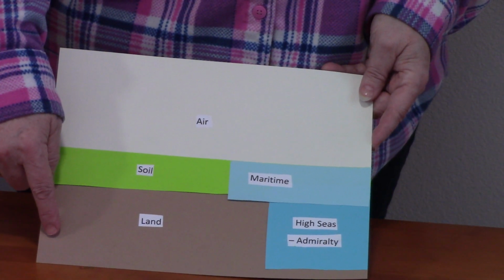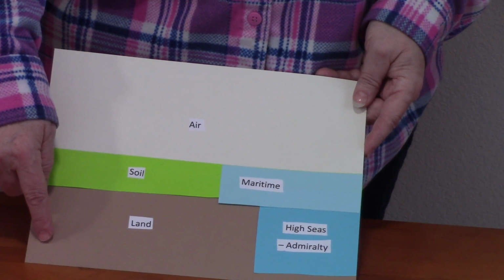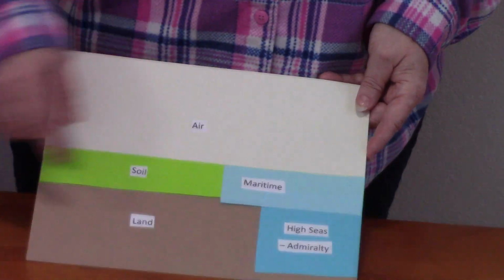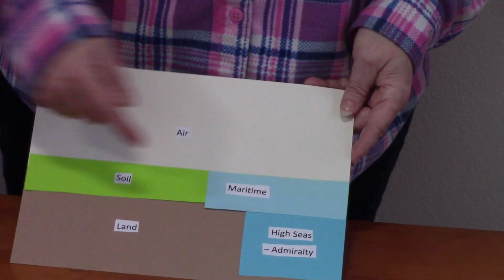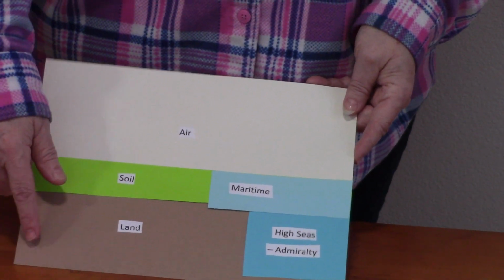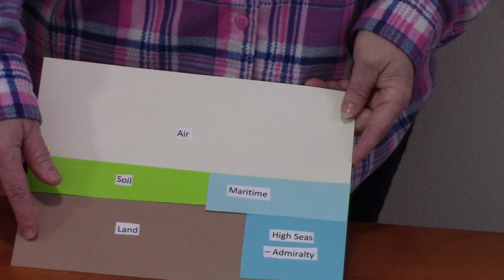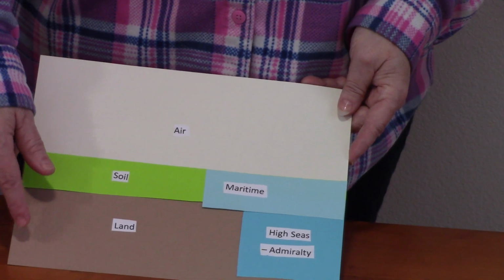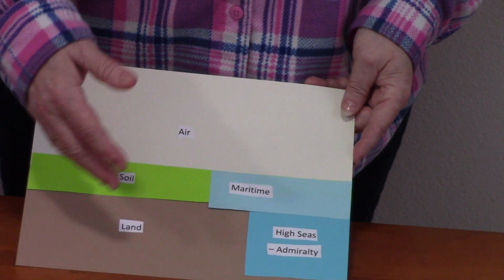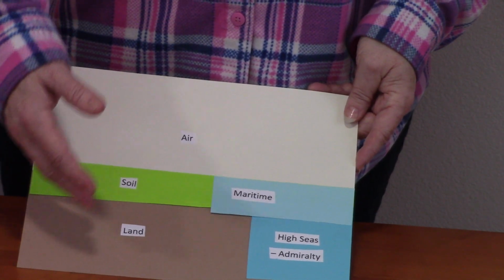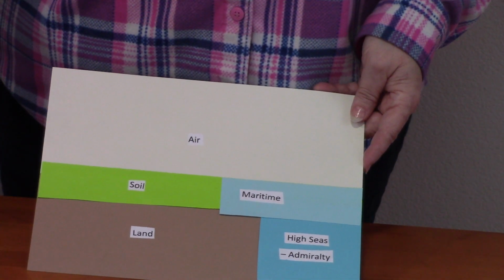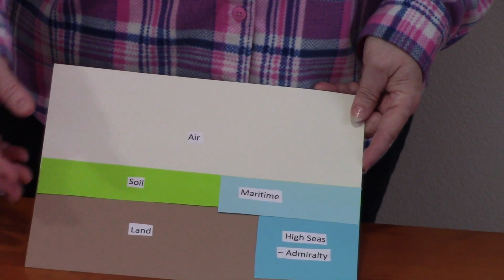Underlying everything is the land. As you can see in this little chart, the land even underlies the high seas and maritime jurisdictions, as well as the air. The land, which is the subsoil throughout the earth, underlies all these other jurisdictions. If you don't have the land as the foundation, you don't have any other jurisdiction. And that's why the land is so supremely important.